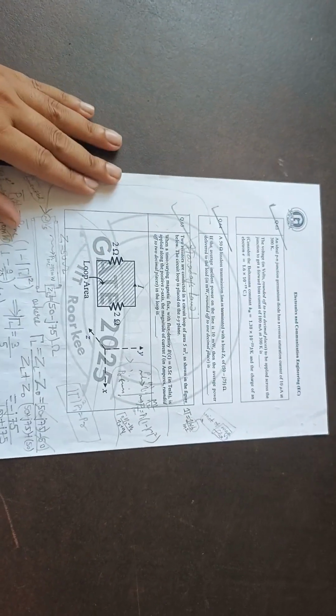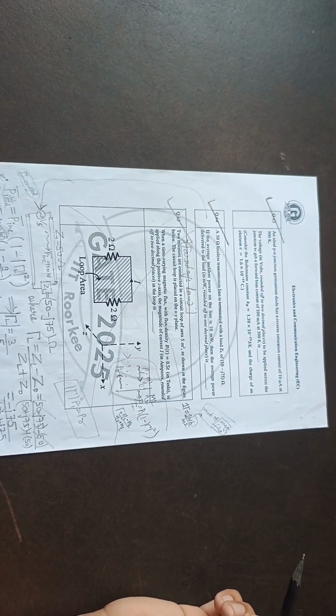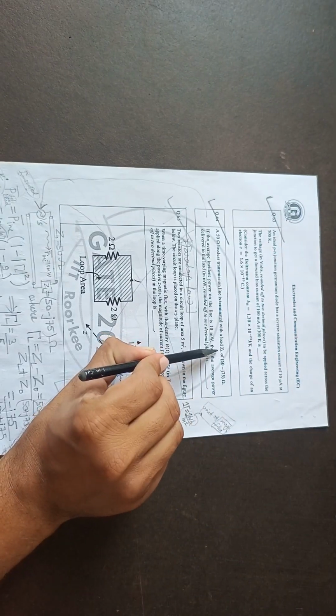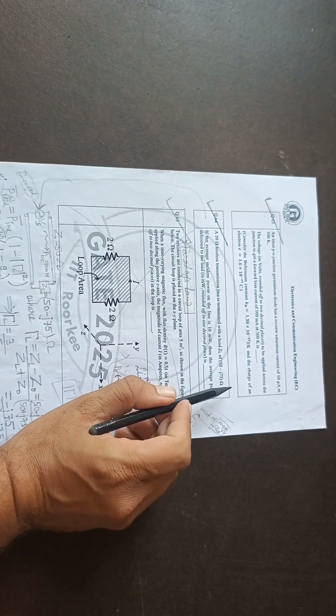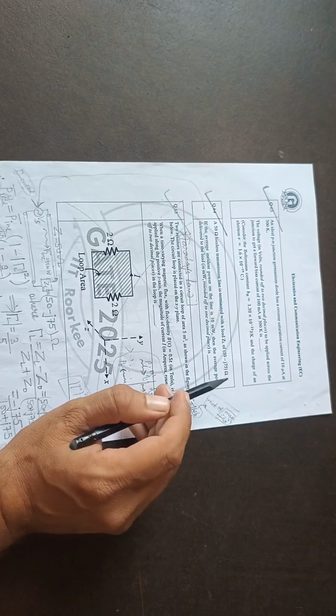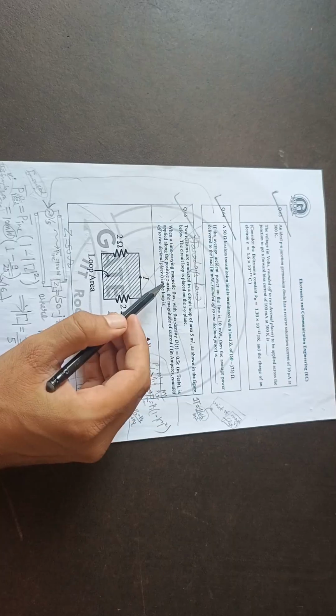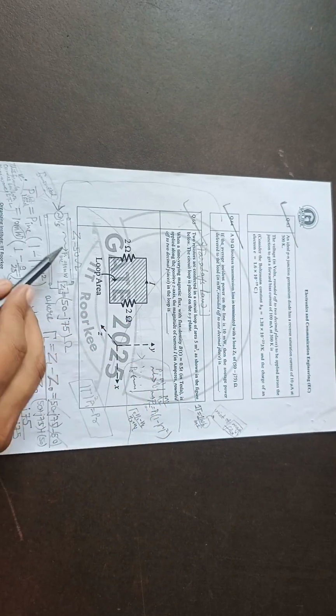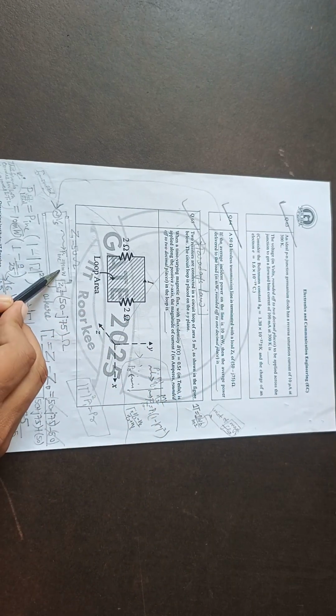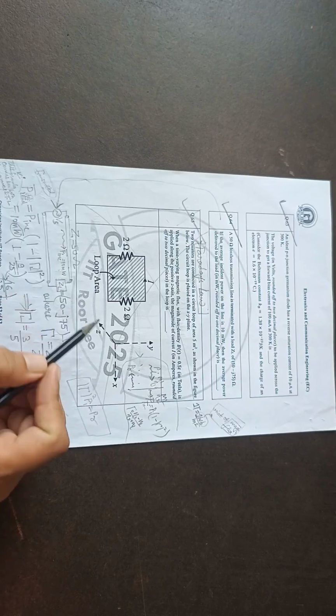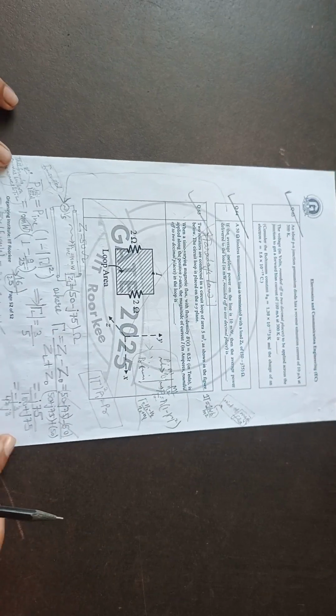Third question is from transmission lines. A 50 ohm transmission line is terminated with a load ZL of 50 minus j25. If the average power incident is 10 milliwatt, then we need to find the average power delivered to the load.